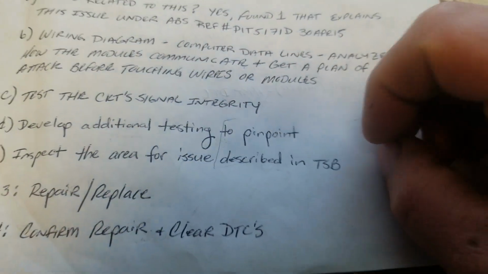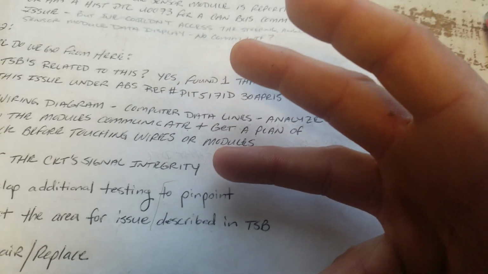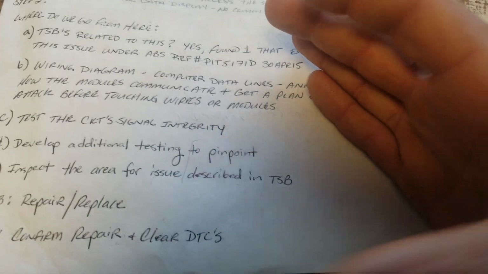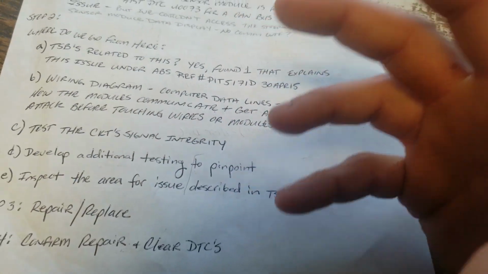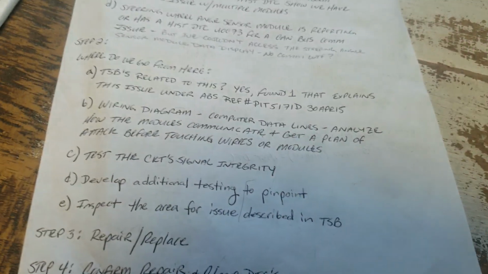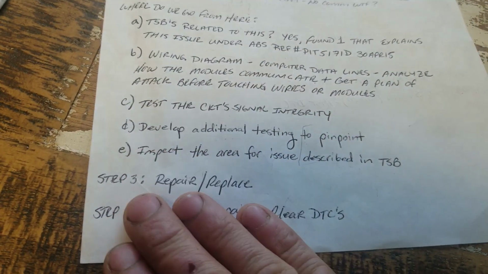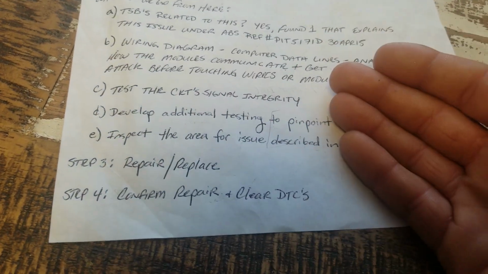Now we need to figure out, does that module need to be programmed? And if it does, do I have the capability to program it? These are all things you have to think about when doing this, and like I said, it comes with time and experience. The next step on step 3 would be obviously to repair or replace it.